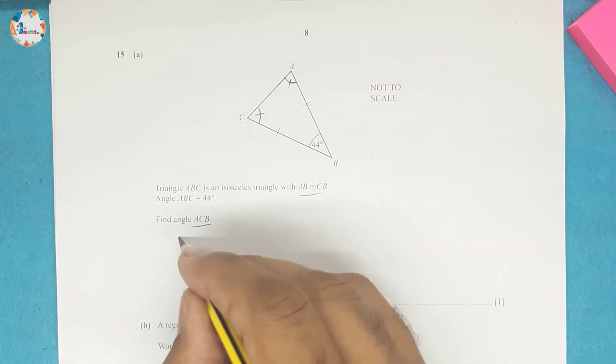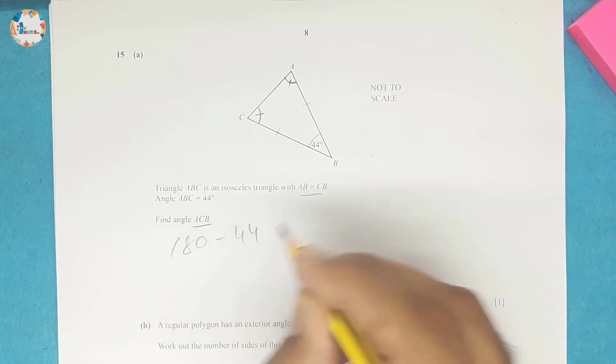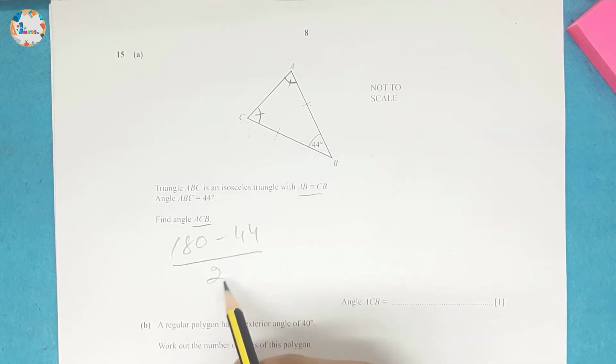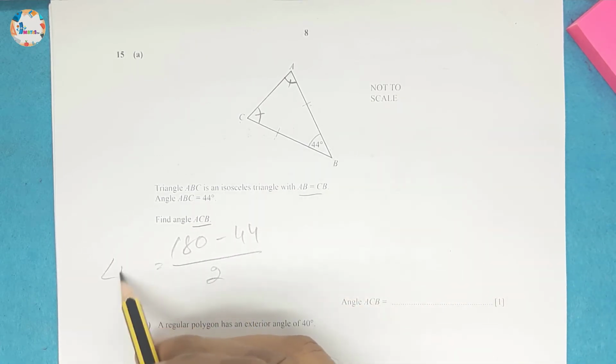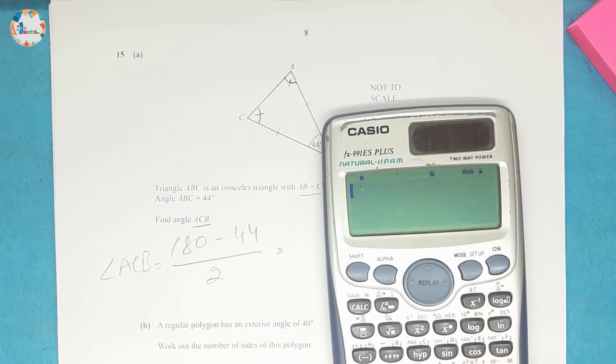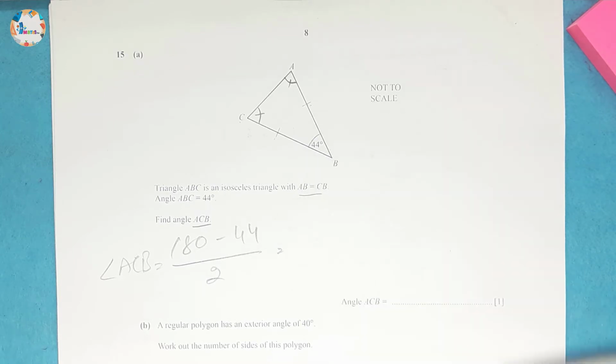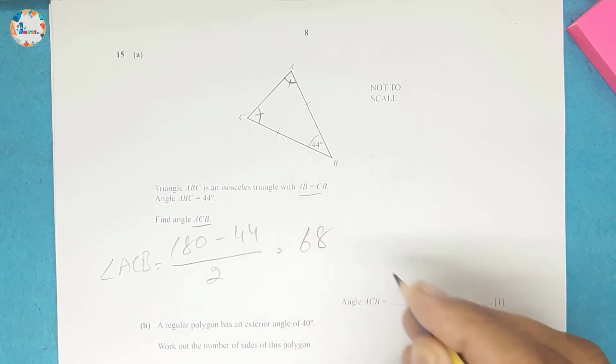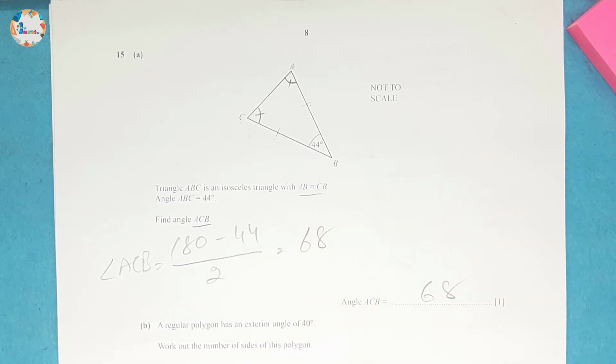So 180 minus 44, divided by 2, will be angle ACB. 180 minus 44 and divided by 2 will be equal to 68, and 68 will be our answer.